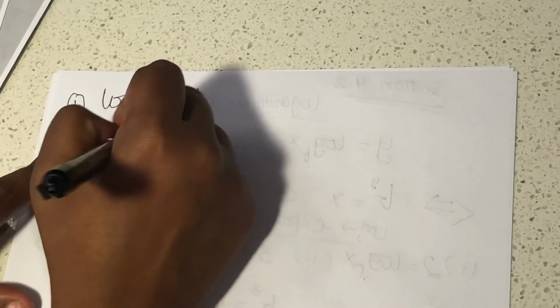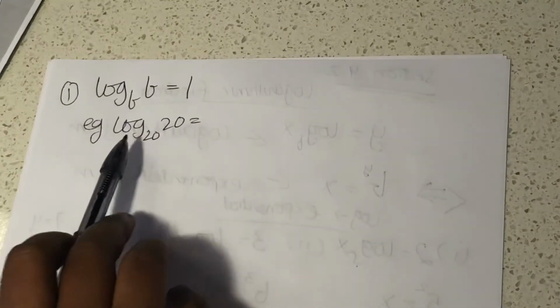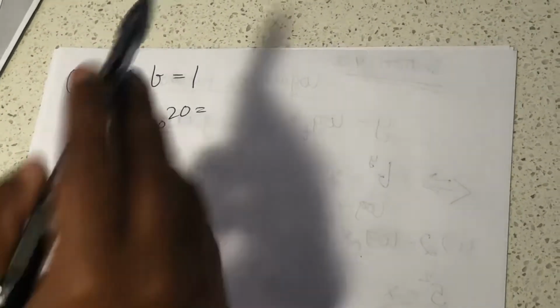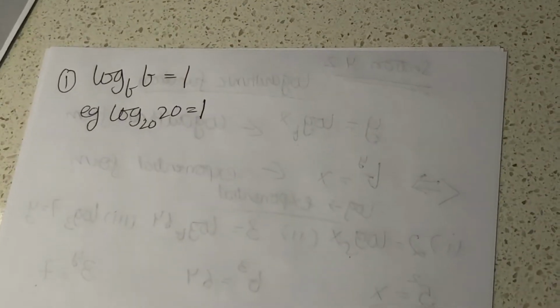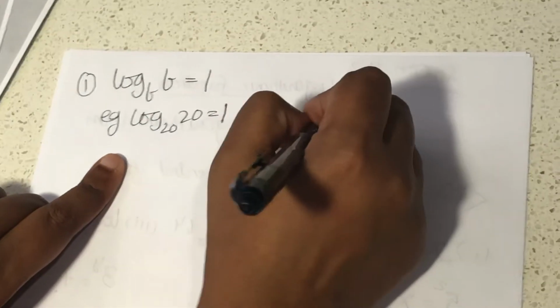For example, I say, what is log base 20 of 20? My base is 20 and the number here is also 20. It is equal to 1. You should directly know it. If it's the same, it's equal to 1. What is log base 10 of 10? 1.